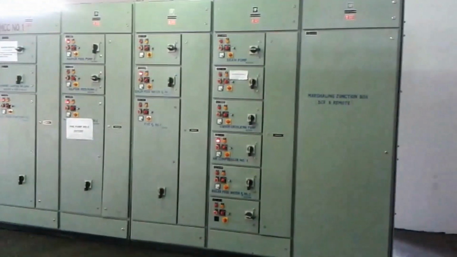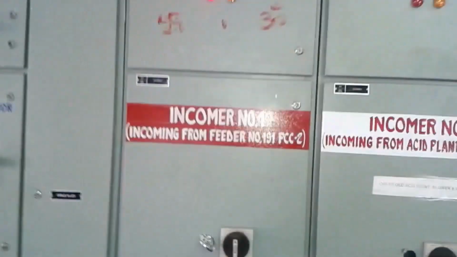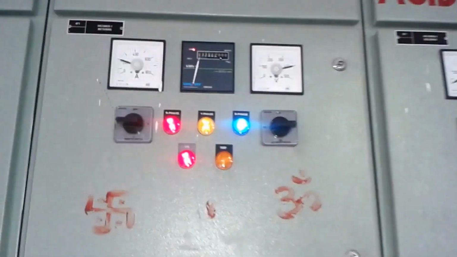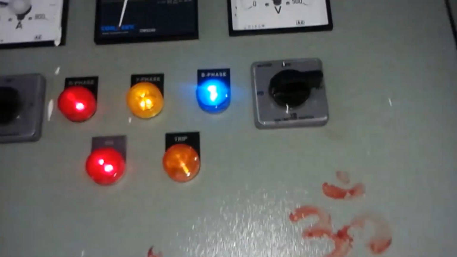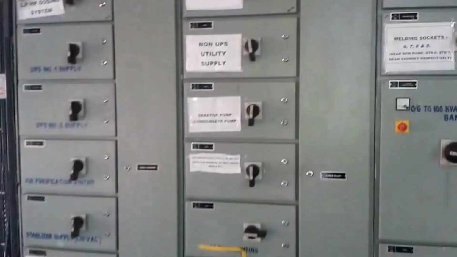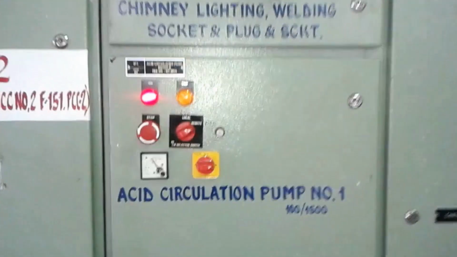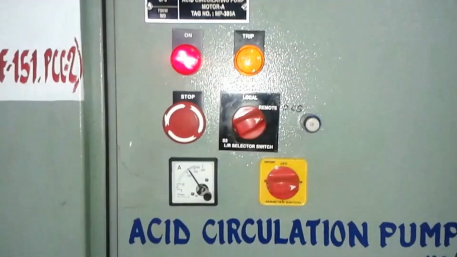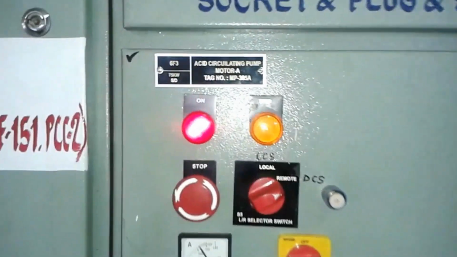On the right, there is the LT motor control panel. The circulation motor feeder is a star delta starter feeder. I will explain the wiring in the next video.